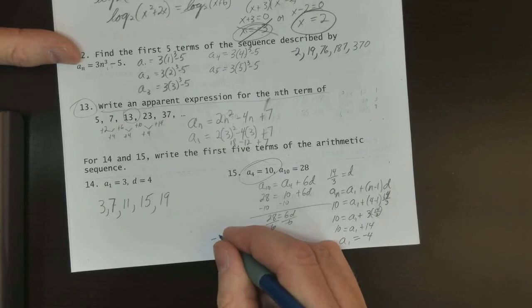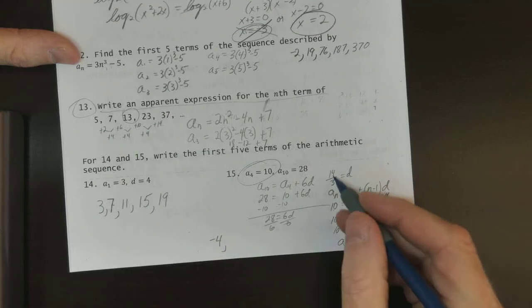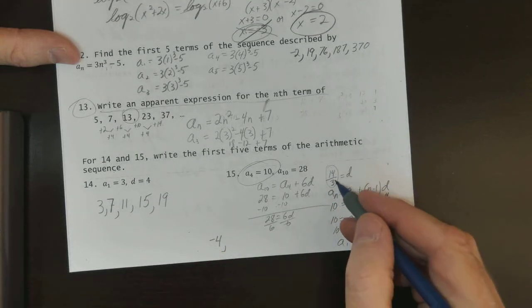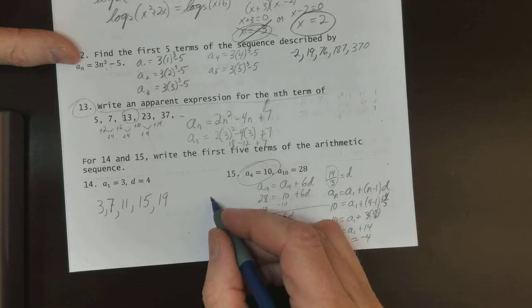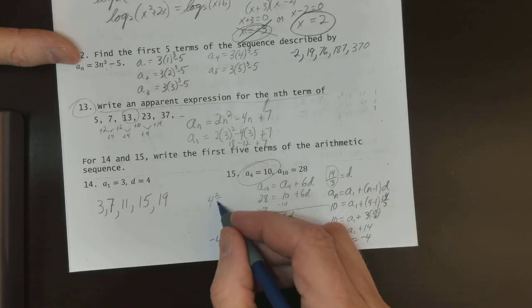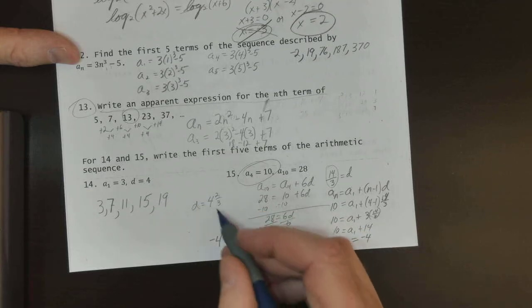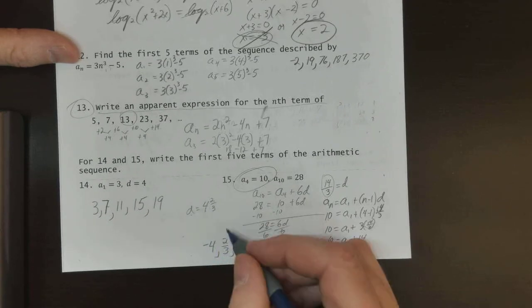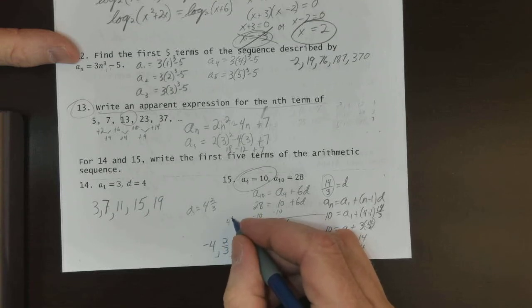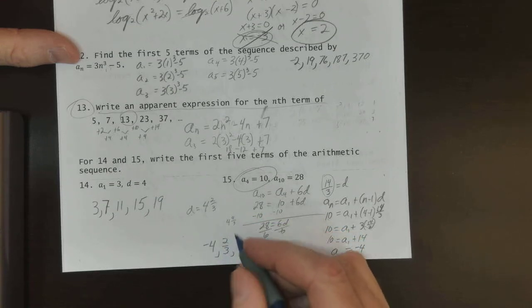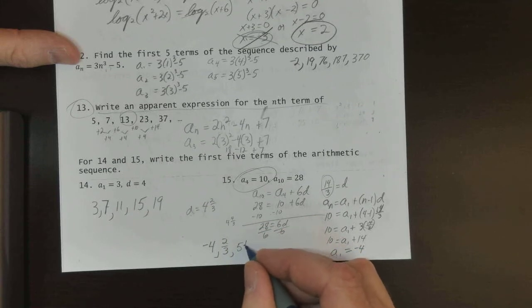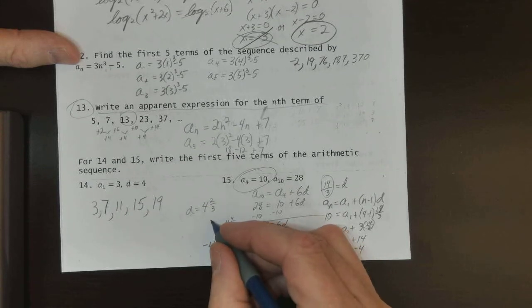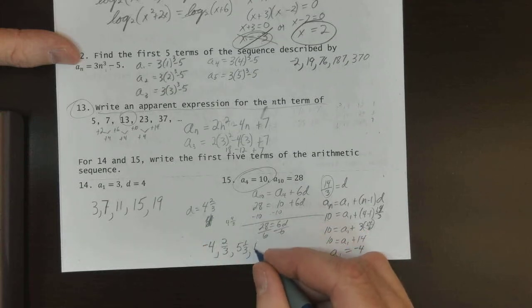So I'm going to go negative 4. I think I'm going to go mixed number with this now. 3 times 4, so that's 4 and 2/3. D is equal to 4 and 2/3. Negative 4 plus 4 and 2/3, that's negative 4, and that is 2/3. 4 and 2/3 plus 2/3, that's 4 and 4/3, but that makes 5 and 1/3. 5 and 1/3 plus 4 and 2/3, that's 9 and 3/3, which is 10.